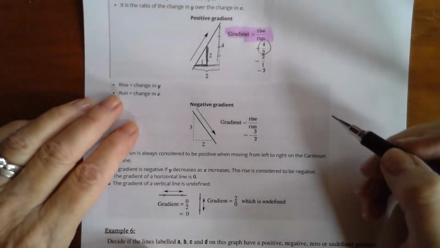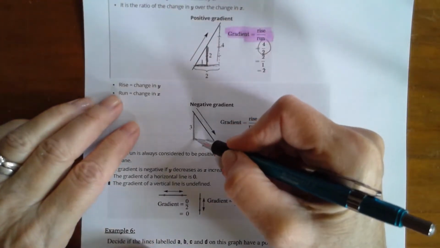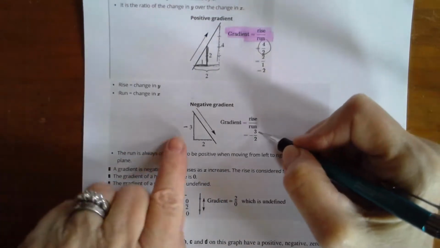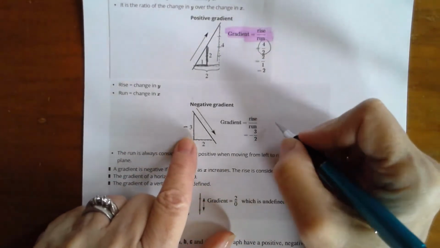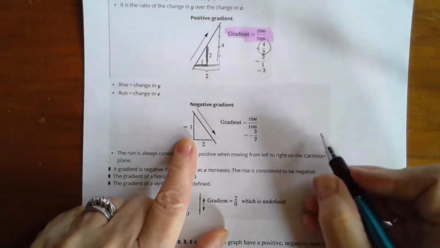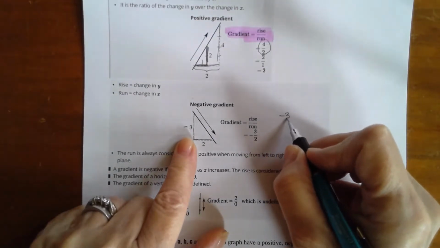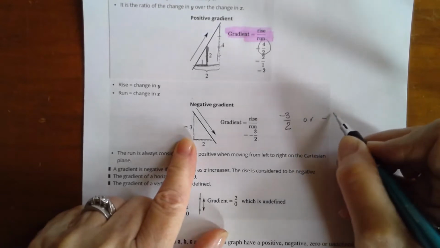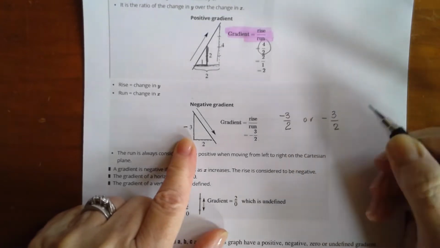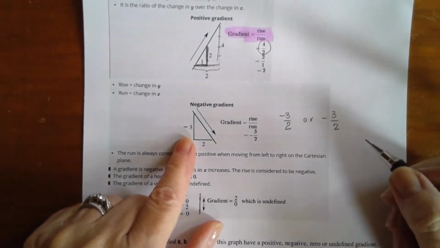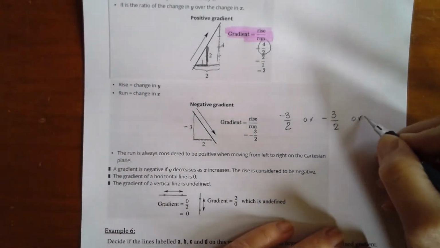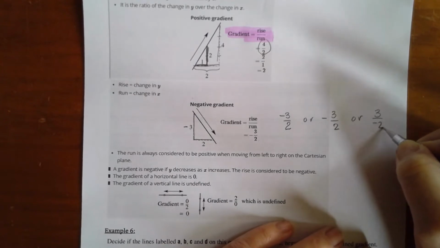Okay, sometimes the gradient is negative. It goes downhill. In other words, I go down, I call that -3, and to the right. So down 3 over 2. Now that can be written, and this is the super important part, as down 3 over 2, or it can be written as down 3 over 2. Okay? But there's only one negative sign there. Some people even write it like this, 3 over -2, and they think of it like this.